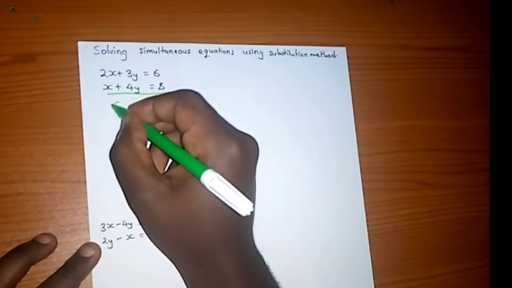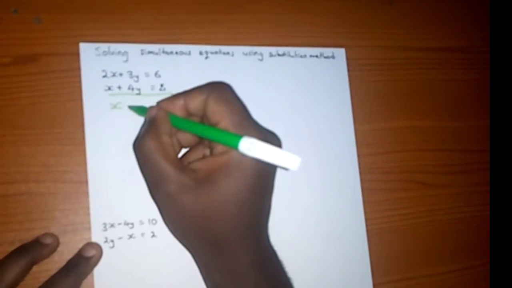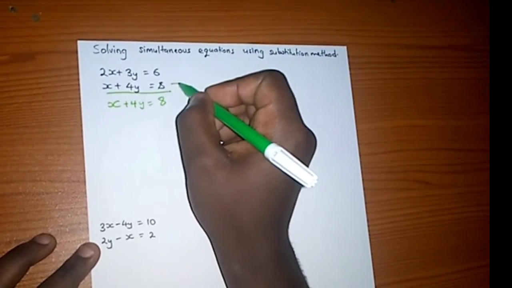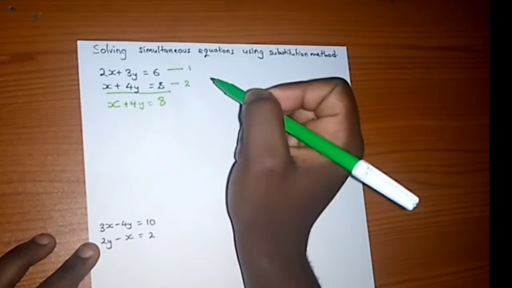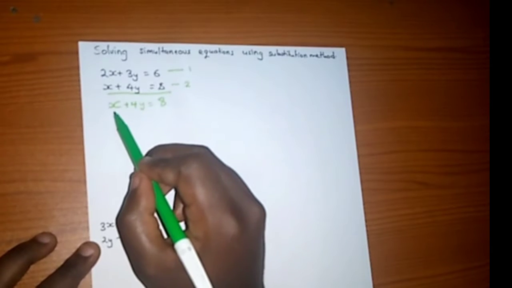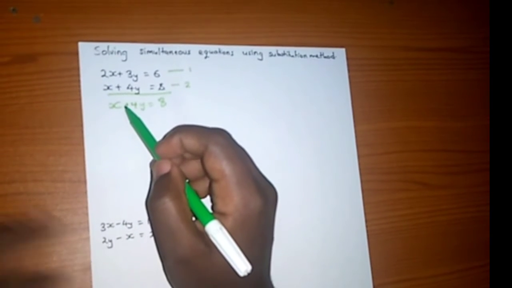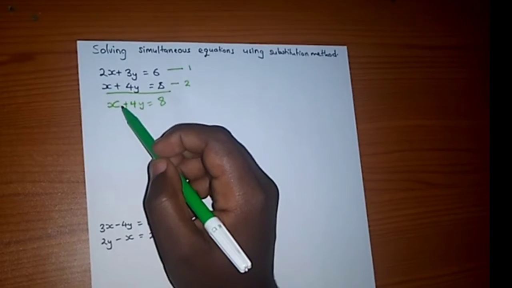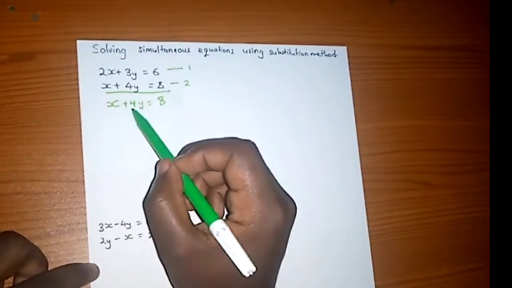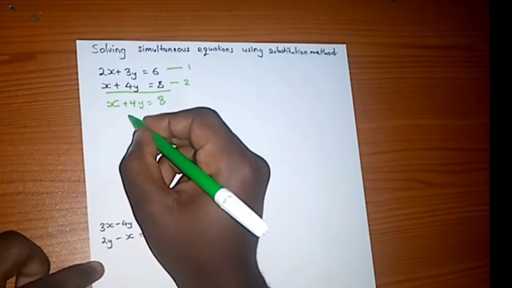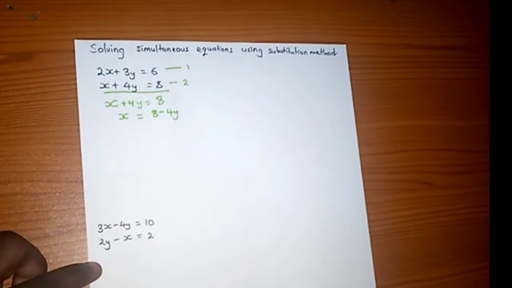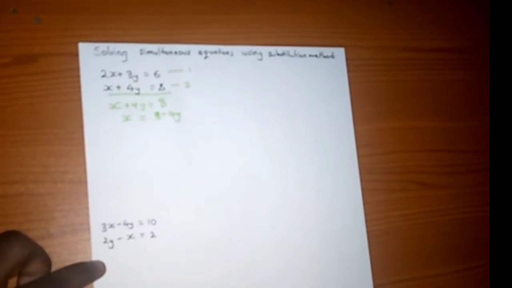So you're going to have x plus 4y equals 8. Now, this is equation 1 and equation 2. For the second equation, we're going to make x the subject of this equation. So I'm going to have my x equals 8 minus 4y. Simple as that.